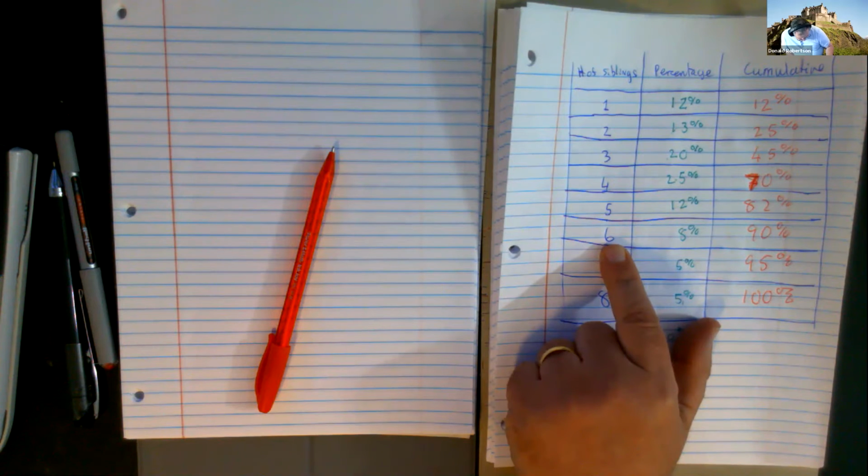Do you see how we created the cumulative one? Now, what this number tells us isn't how many had 6 in the family. This number says 90% of the people had 6 or less in the family. And 70% of the people asked had 4 or less in their family.